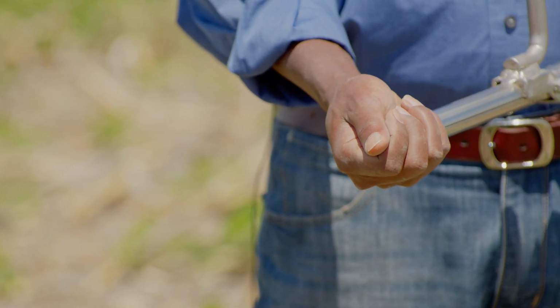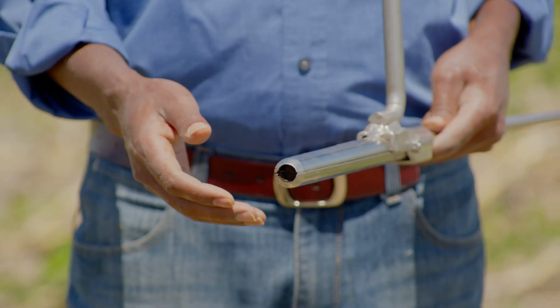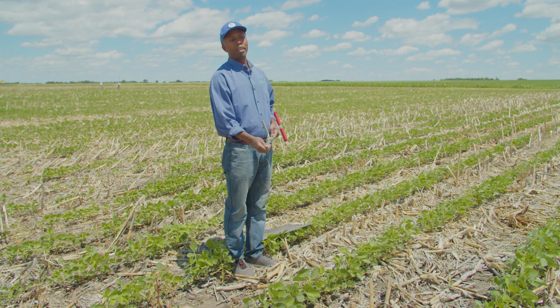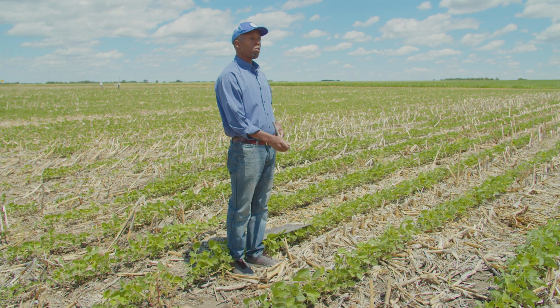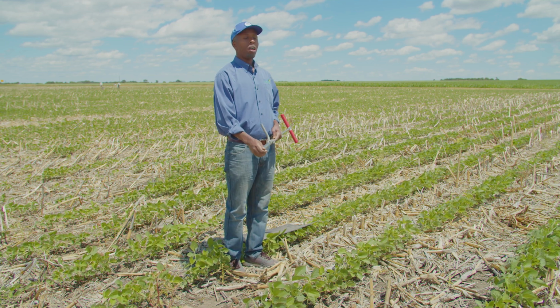We combine all these soil cores in a bucket, mix it well, and then just send to the lab about a pint of soil. That's what we use to check for the soybean cyst nematode, and then we'll give you a report on how many cysts are in your soil.